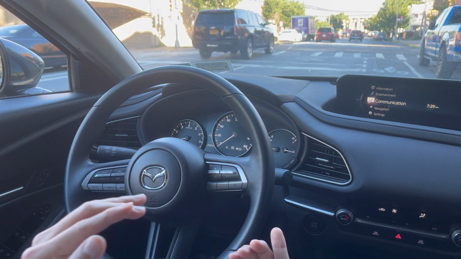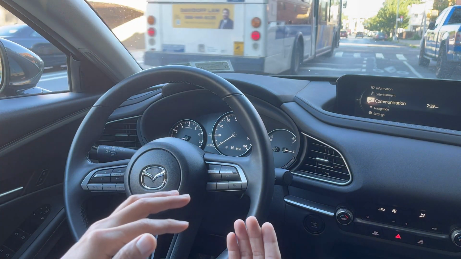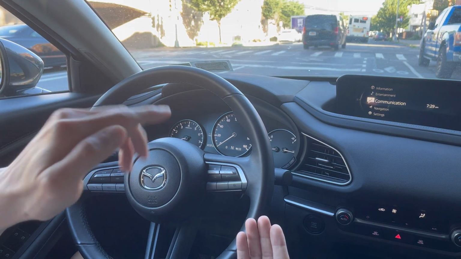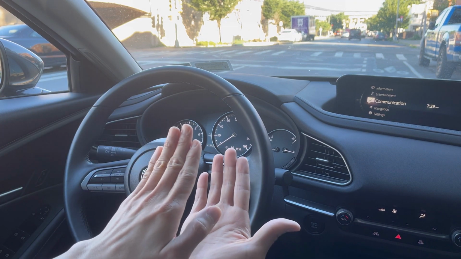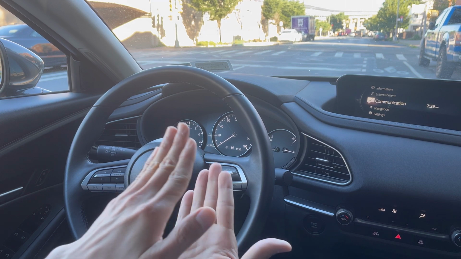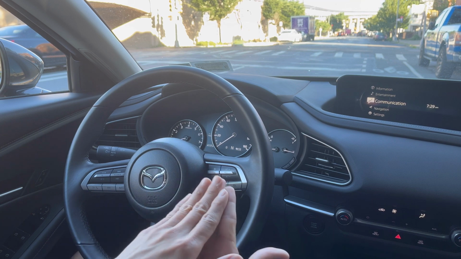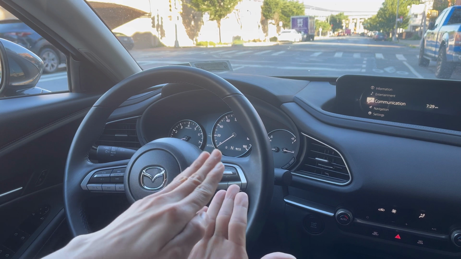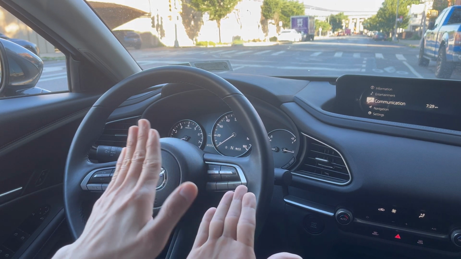However, when you step on the gas to pass the car, let's say you set a 50-mile limit, right? But you want to pass that car, so you increase to 60 miles per hour. When your foot is on the gas pedal and you accelerate to 60 miles per hour, the cruise control will temporarily deactivate. However, it will go back automatically when you release your foot off the pedal.